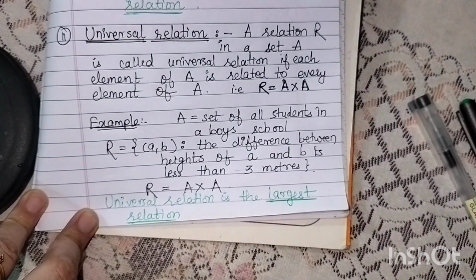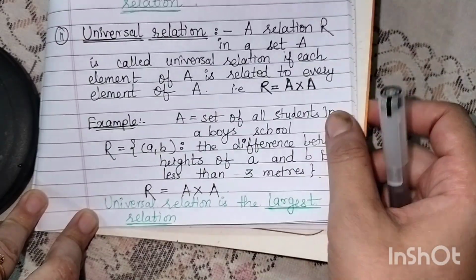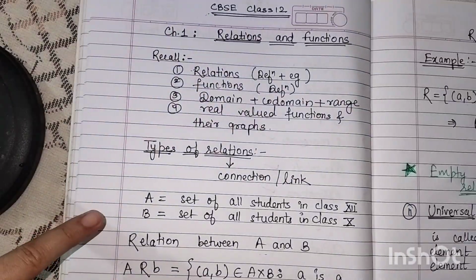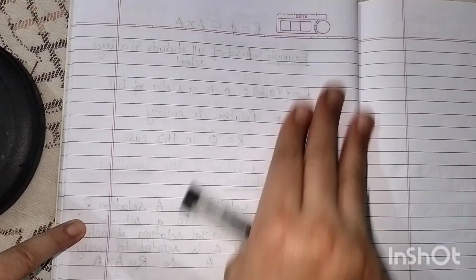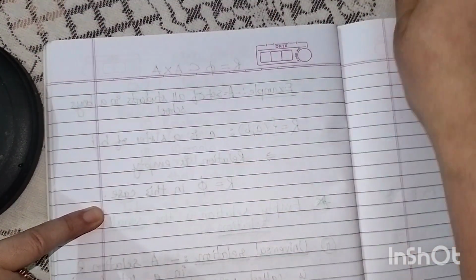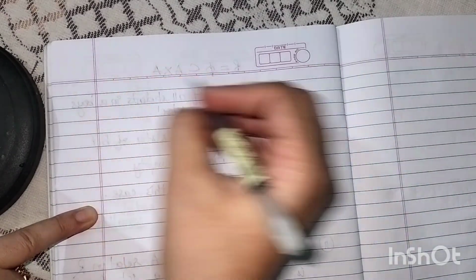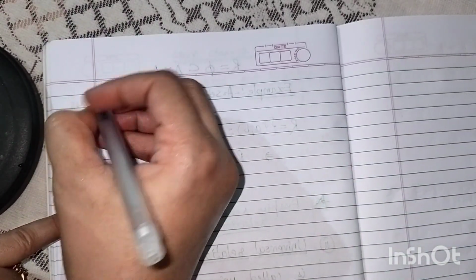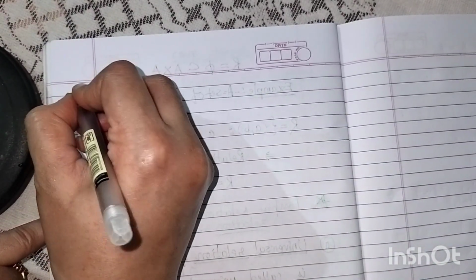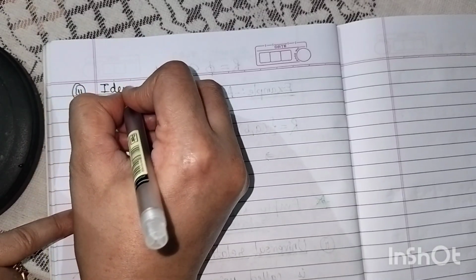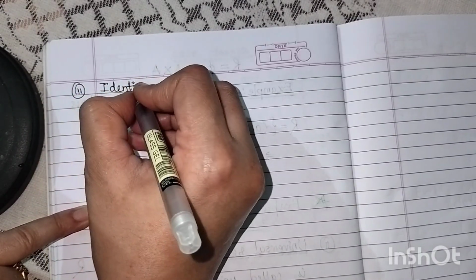Okay, the next one is identity relation. Identity relation is, again, as the name suggests, identity, so it is going to be the same. Like in the mirror image, the reflection of yours, it is the same. So in identity you will get the relation between the same pairs.